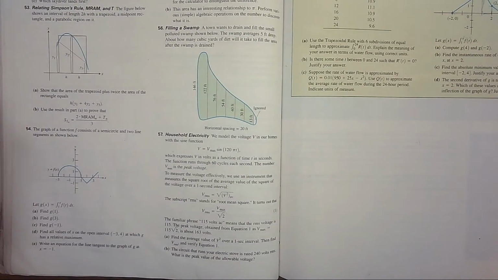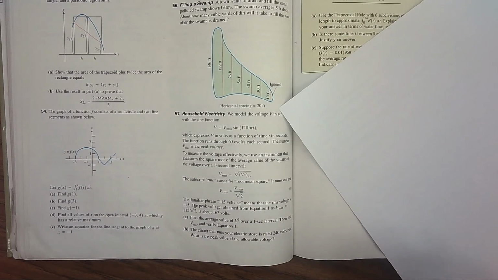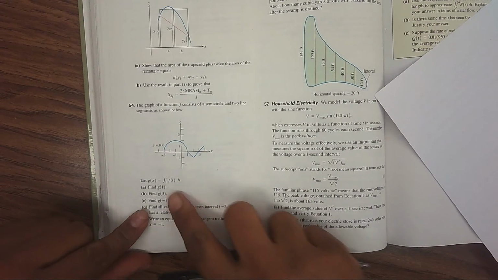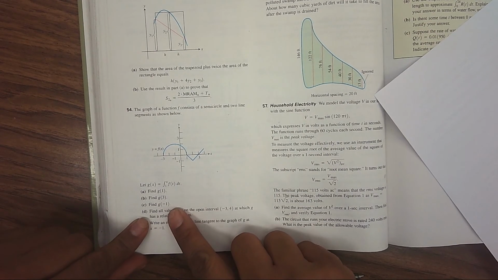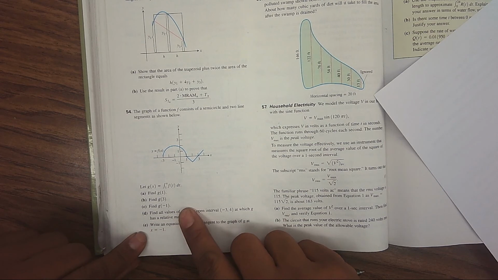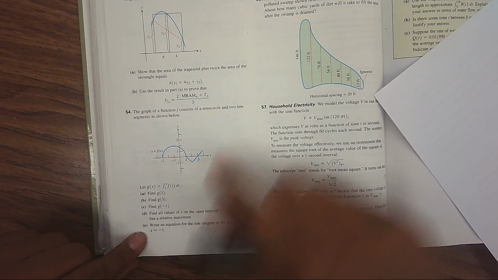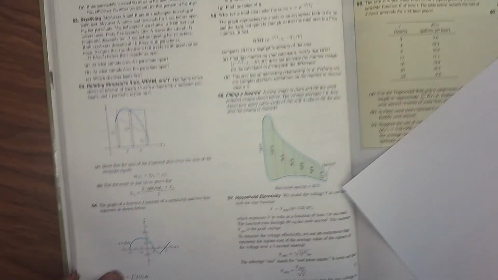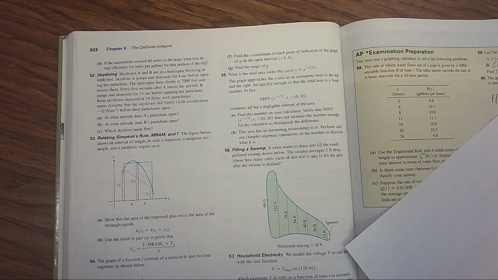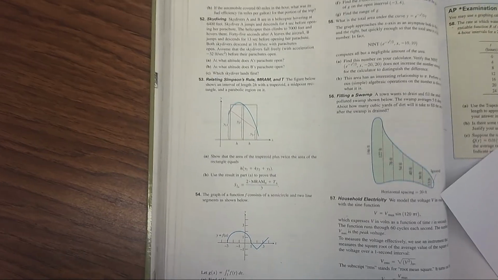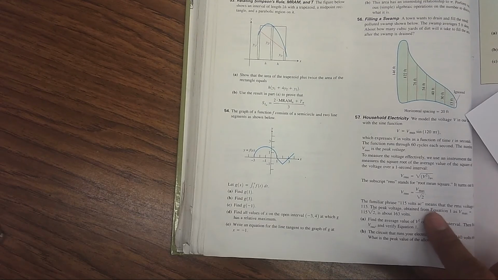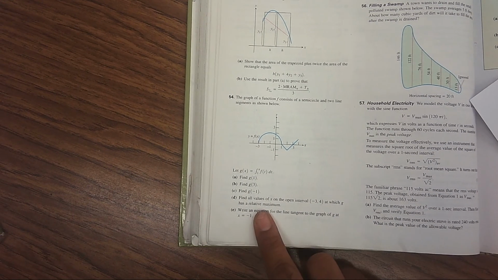Next one's 54. Fingers crossed that the camera doesn't freeze. 54. No one asked for parts A, B, and C. The most common parts were D, E, F, G. I don't know if you realize there's an F, G on top. Actually, no one asked for F, G, because I don't think people realized there was an F, G. So people asked for E, F, G. I'm going to start with E.